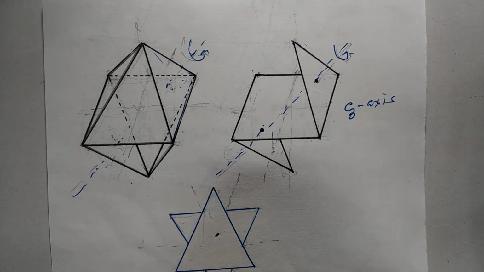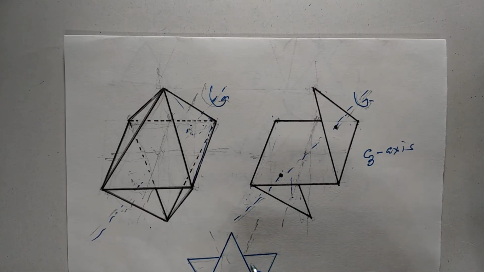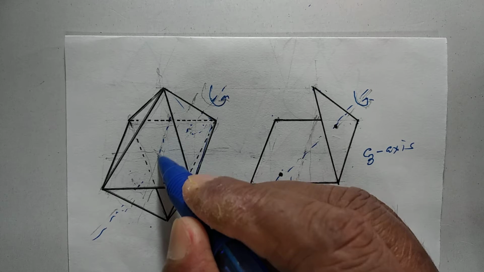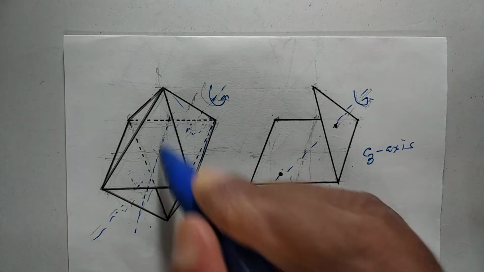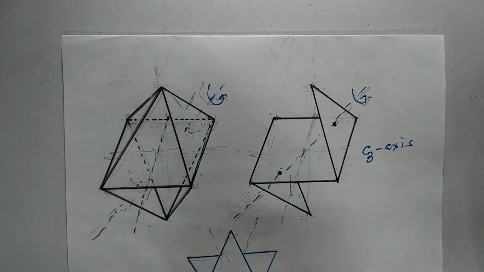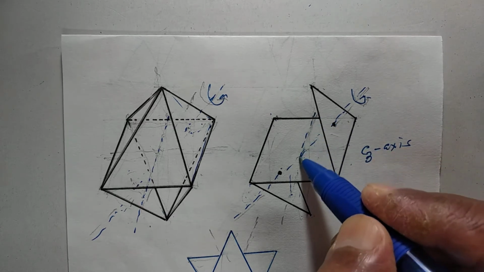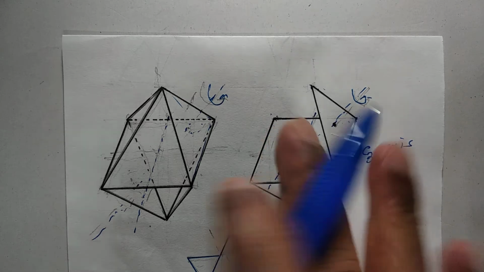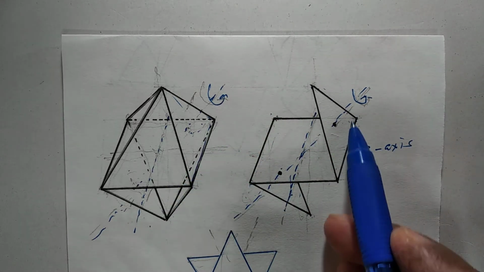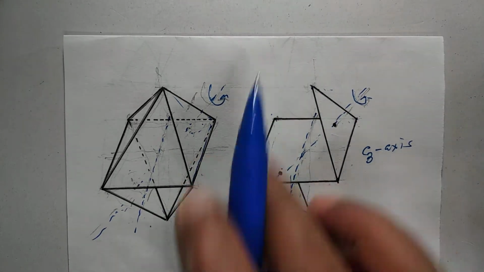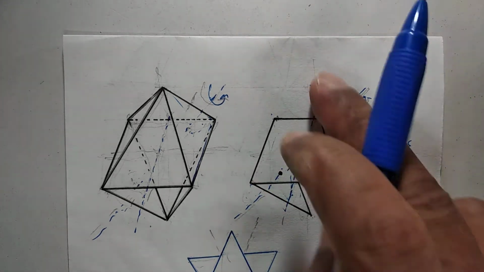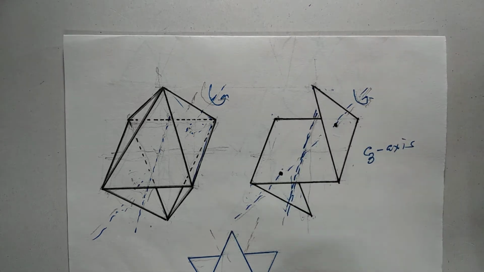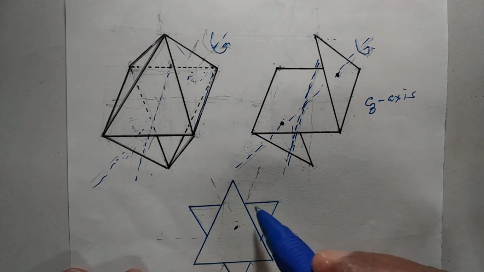And we also note that there is a twofold rotation axis. For example, we can rotate this whole triangle about an axis in this manner. We can rotate it about an axis like this. If we rotate to 180, what will happen? This triangle will come to this side and this triangle will go to this side. So there is a twofold rotation axis. Here it is shown in this manner.